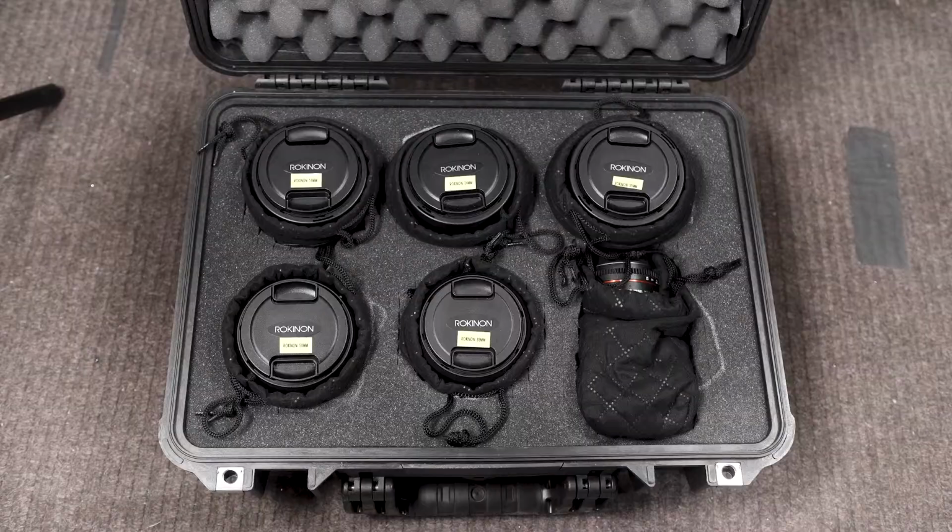Recently, the SUNY Orange New Media Department got a full set of Rokinon Cine Lenses. Now these Rokinon Cine Primes, in my opinion, are the best indie lenses on the market, but enough free shilling, let's find out what the difference is between all 6 of these lenses.